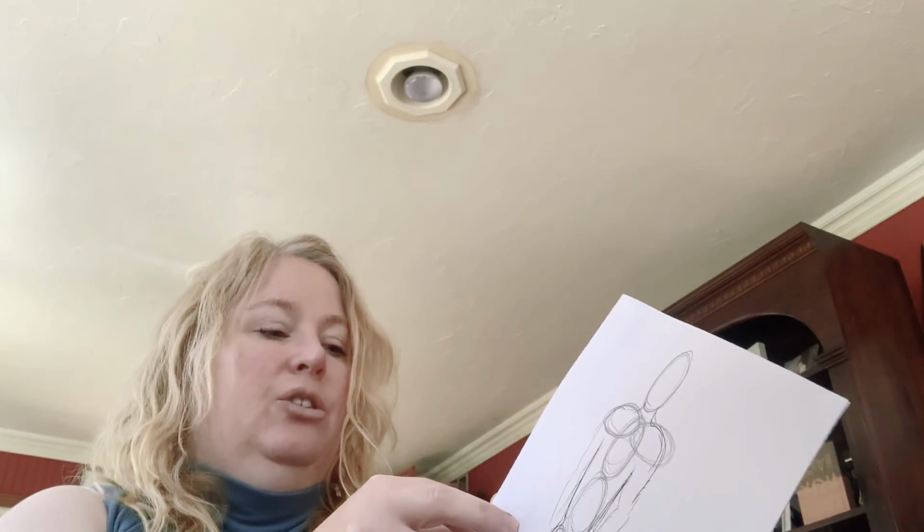Okay, now we're going to do another technique, and this is for gesture drawing. So what we're going to do is learn 3 ways to gesture draw. And gesture drawing is like getting a quick action of what someone is posing as.